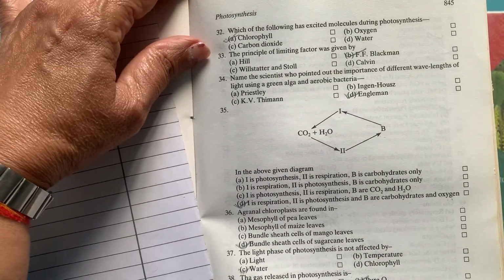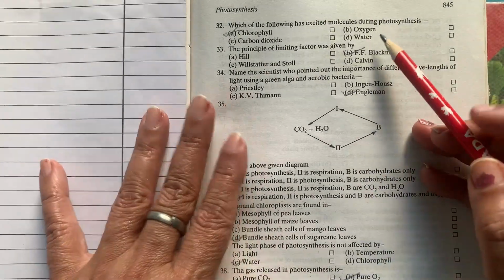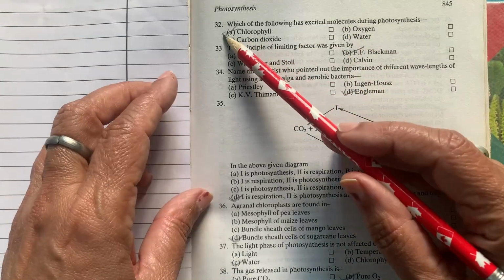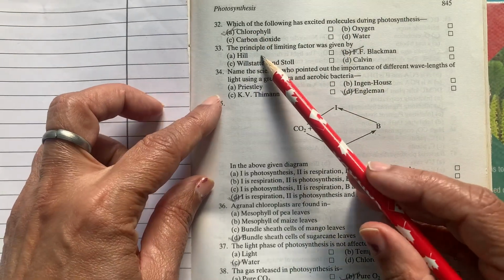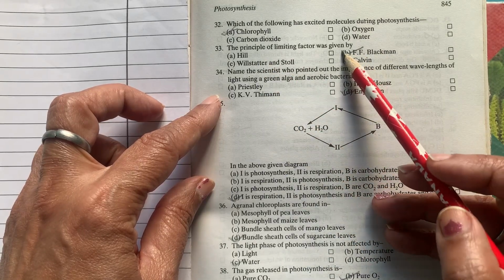Which of the following has excited molecules during photosynthesis? Chlorophyll, oxygen, carbon dioxide, water. Correct option is chlorophyll. The principle of limiting factor was given by Hill, Willstatter and Stahl, F.F. Blackman, Calvin. It is F.F. Blackman.